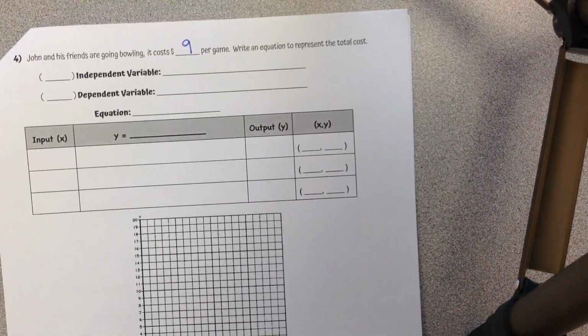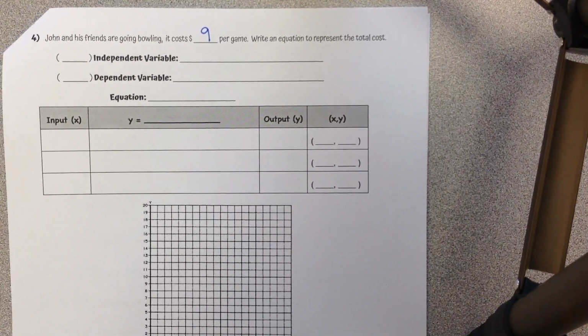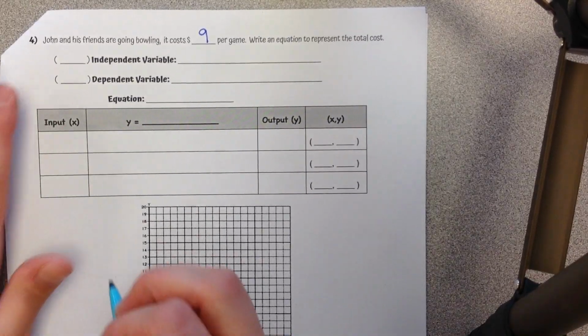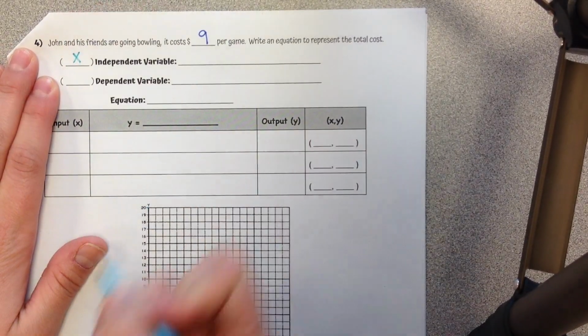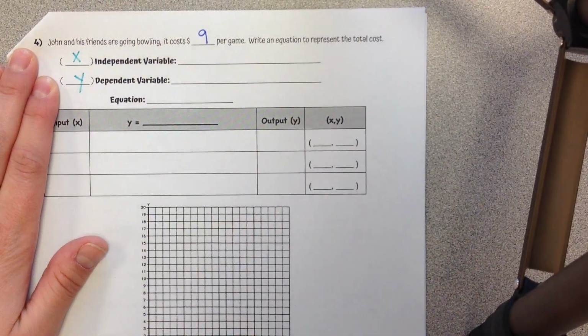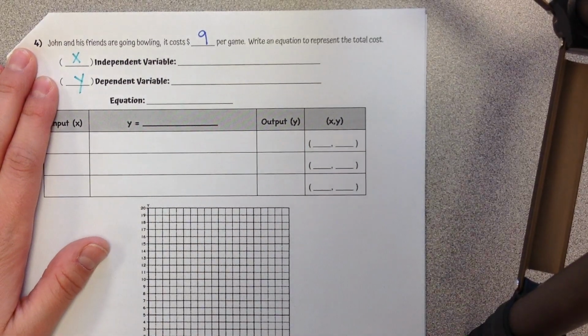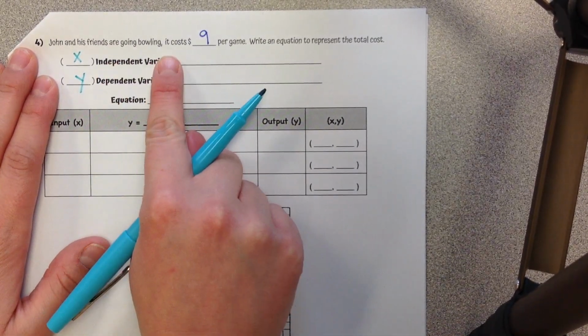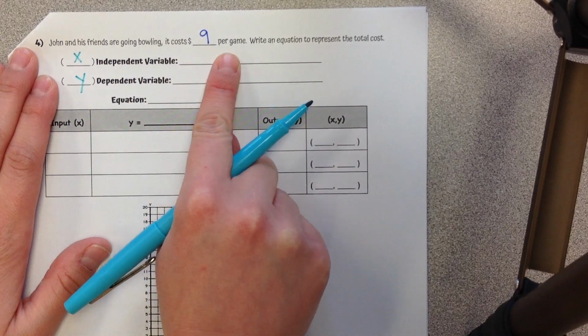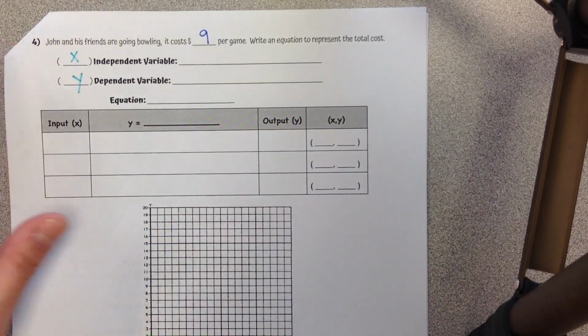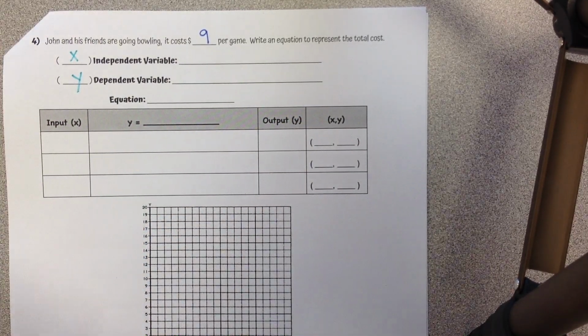Question 4. Okay, again, I'm going to start by labeling. I have X is independent, Y is dependent. Okay, so John and his friends are going bowling. It costs $9 per game. Write an equation to represent the total cost.